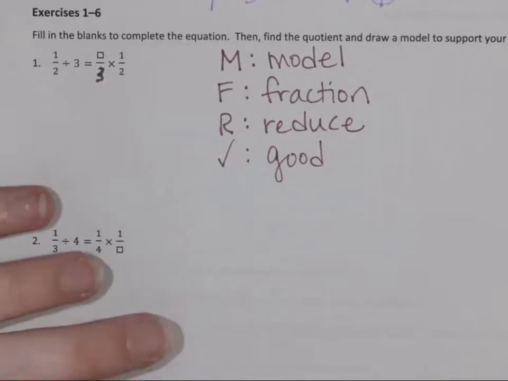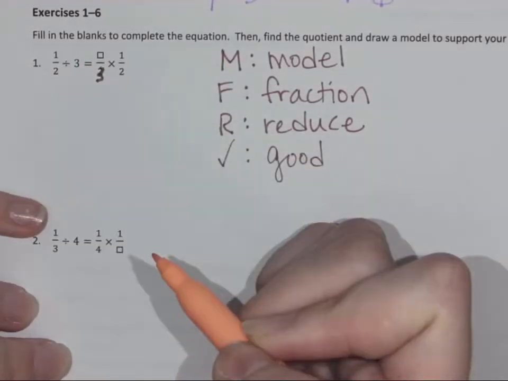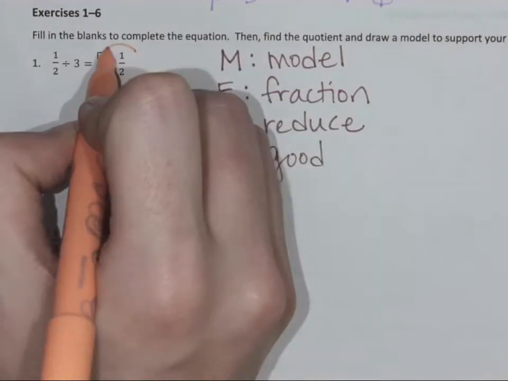1/2 times 3 is equal to what times 1/2? What's the reciprocal of 3? Alice? 1/3. So what should go in the box? A 1.